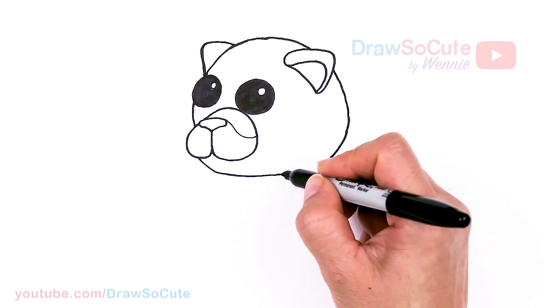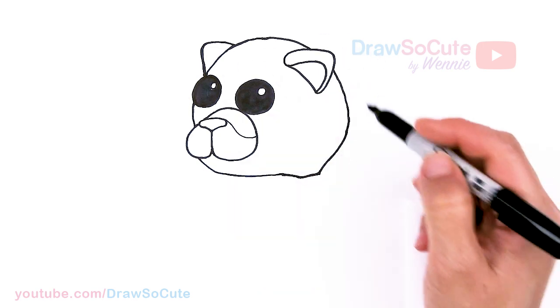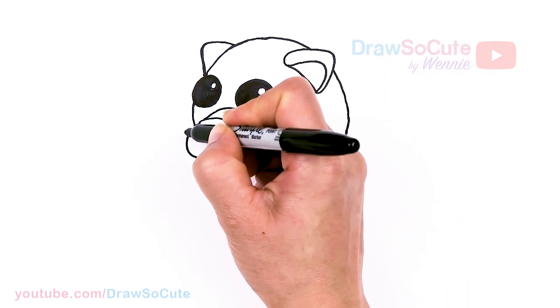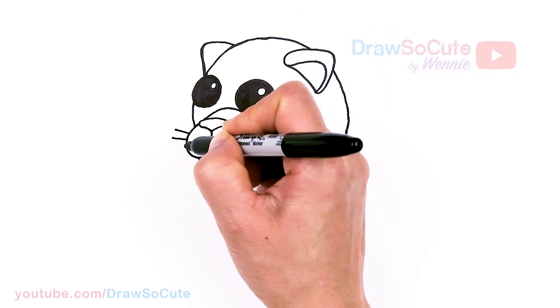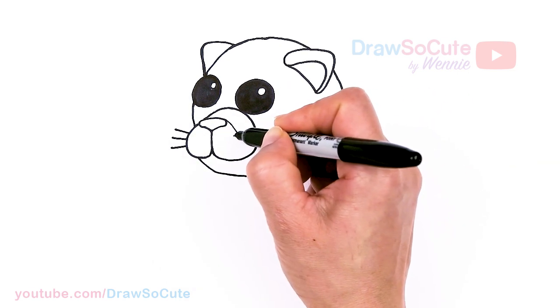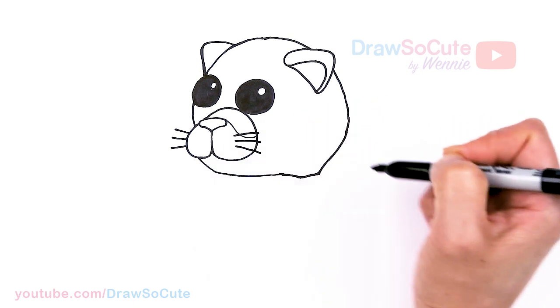There. So it all makes sense. It's kind of weird right here. It all makes sense when we start putting in all the stripes. Okay, so then from there, let's come back here before I forget to draw some whiskers. I know it looks pretty odd right now, but it'll all come together. So 3 whiskers here as well.